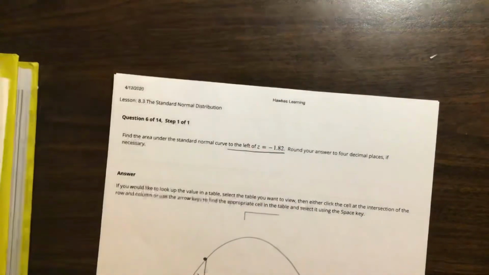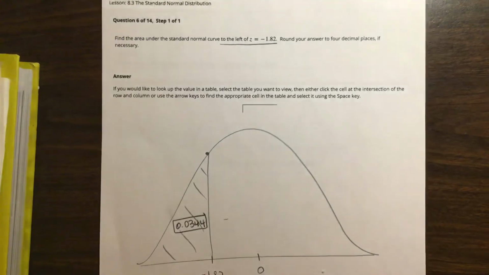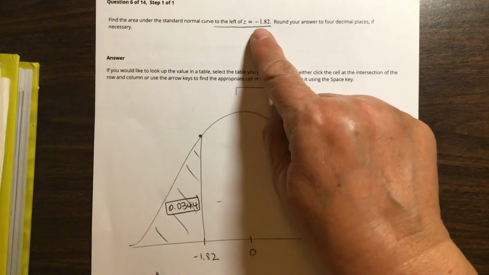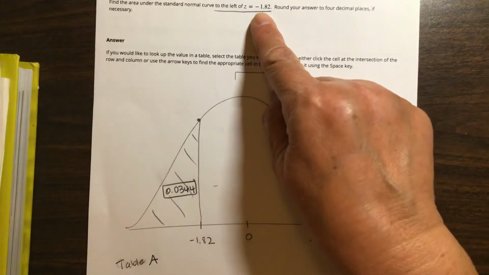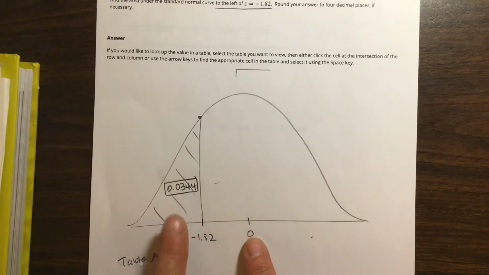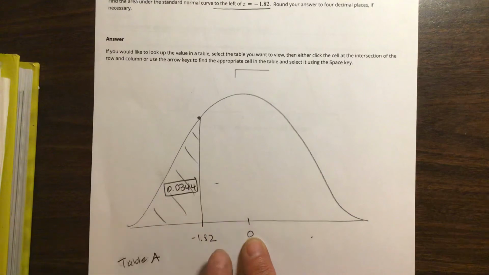Okay, one more example like this. It is slightly different. This time they want to know the area to the left of a negative z. Negative 1.82 is going to be on the negative side of 0. So we're looking for the area to the left of negative 1.82.